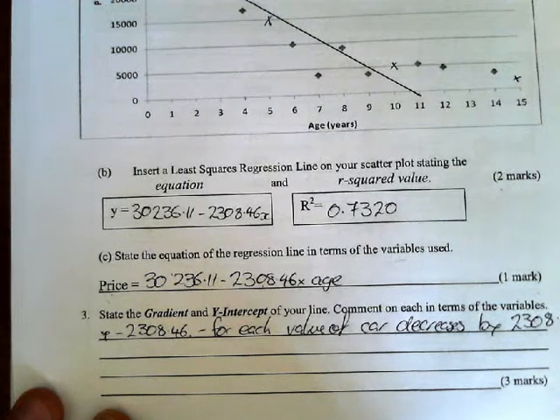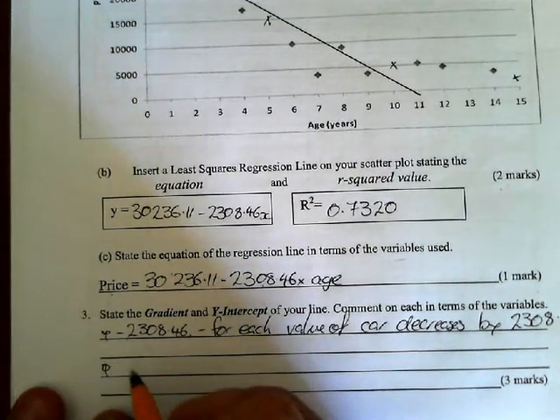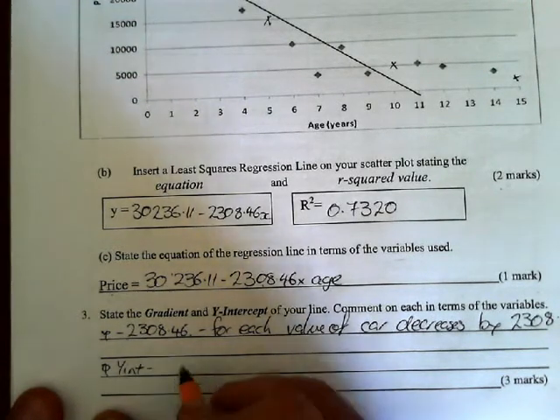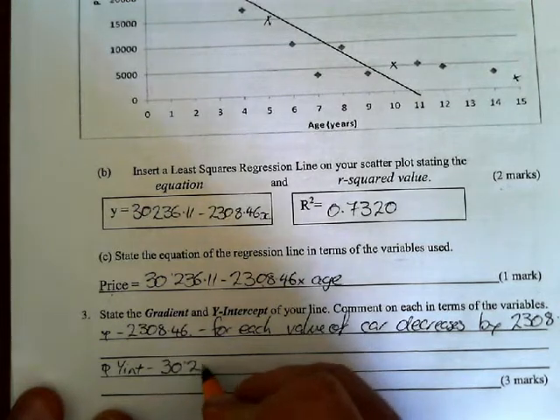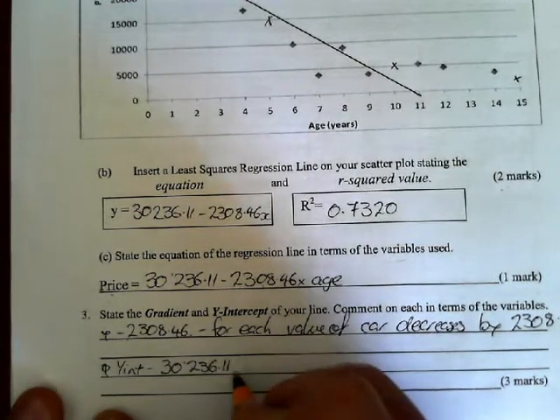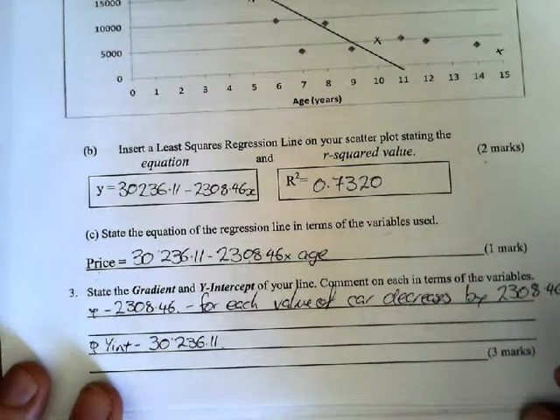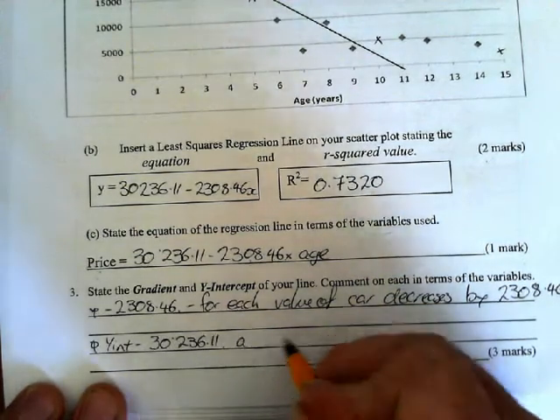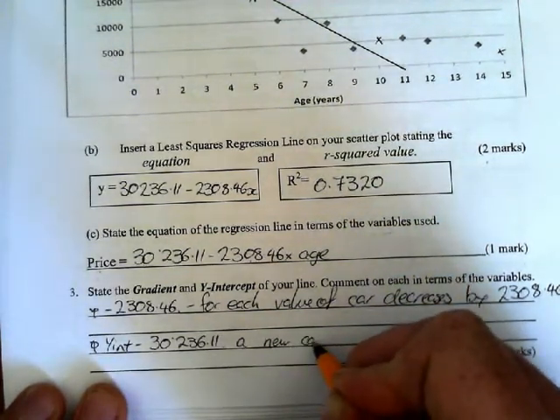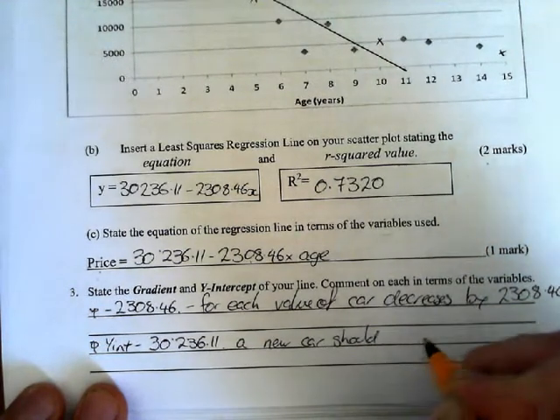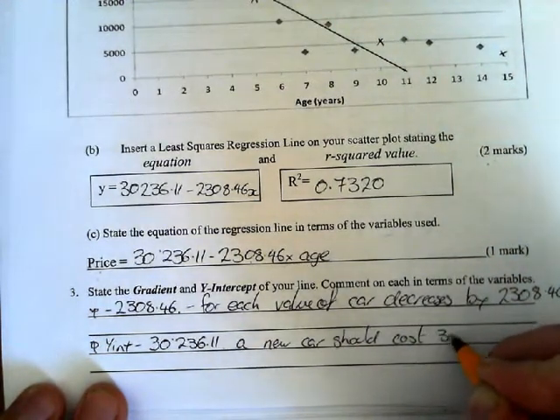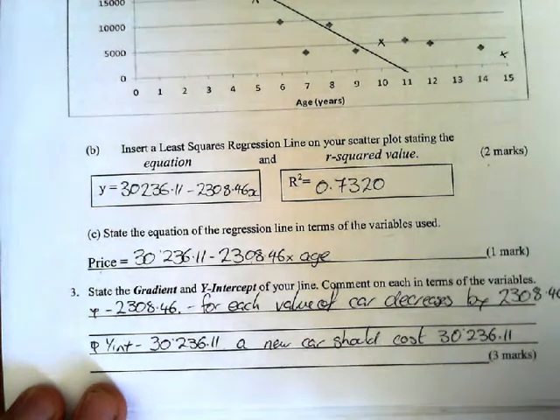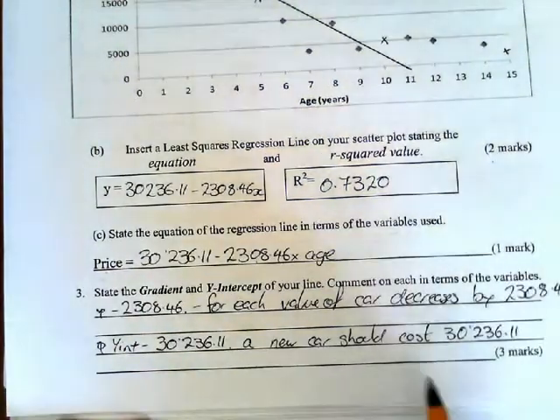Y-intercept, there we go, we'll just retrieve that, 30,236.11. So that suggests that a car that's 0 years old, so let's call it a new car, should cost $30,236.11. Alright, sorted. So we've got both the values, got an explanation for each. There's our 3 marks. Onwards.